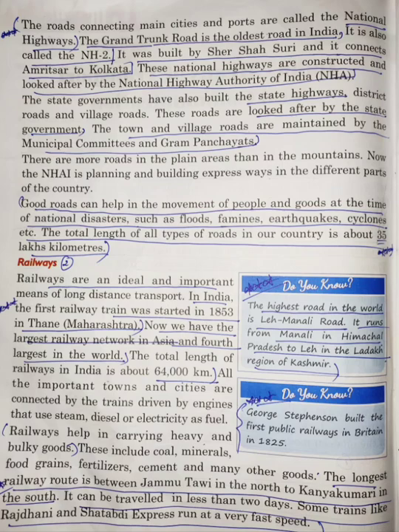The trains are driven by engines that use steam, diesel, or electricity as fuel. How do railways help us? They help us by carrying heavy and bulky goods. These include coal, minerals, food grains, fertilizers, cement, and many other goods.